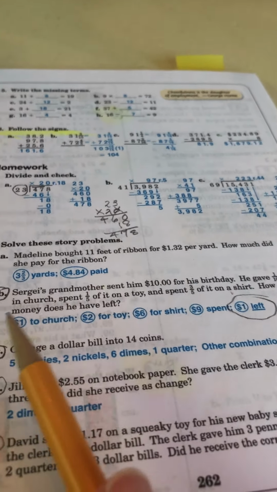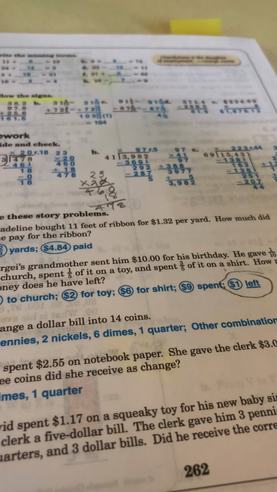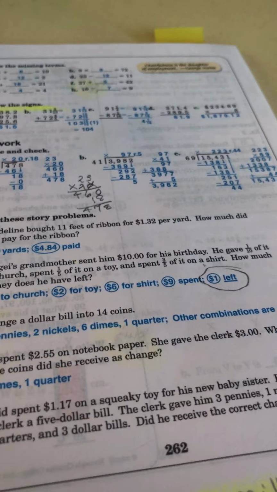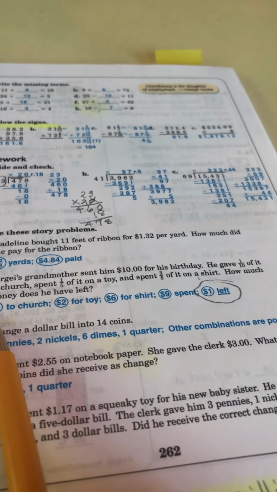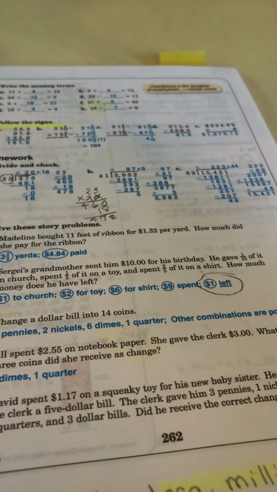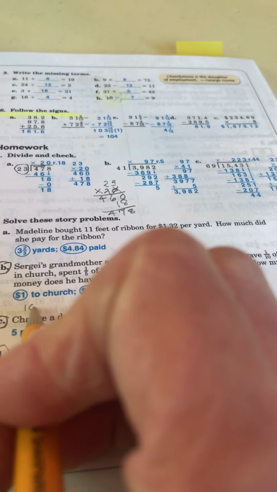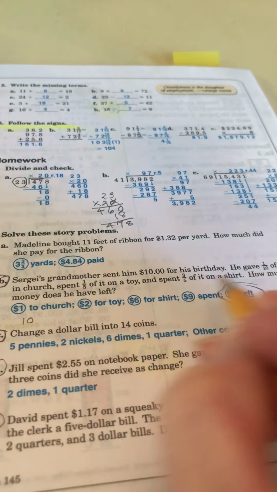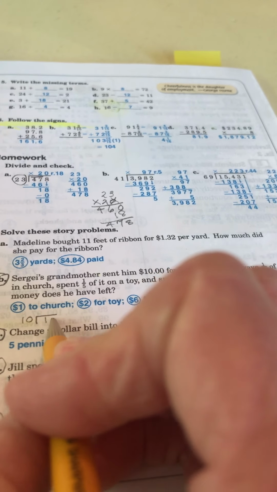T-I-T-H-E. So that was $1 because if you divide 10 into $10, you're going to get 1. So there you go, okay? Now, it says he spent 1/5 on a toy. So see, for this, you're going to divide 10, okay? So you divide the 10 into the $10, and that gave you 1.